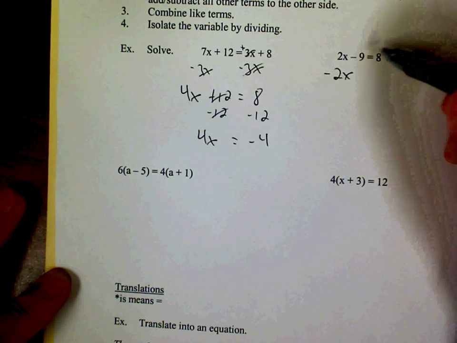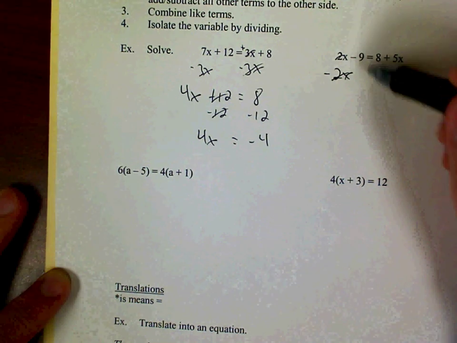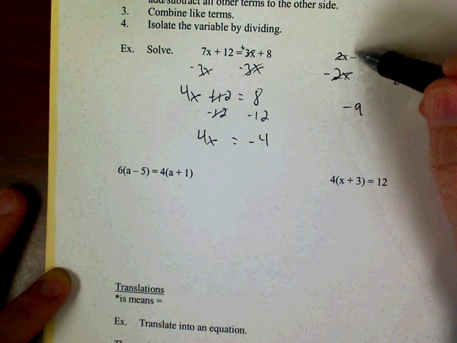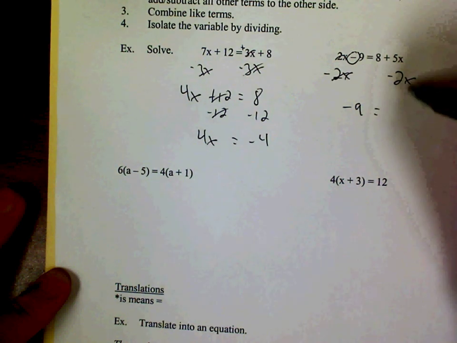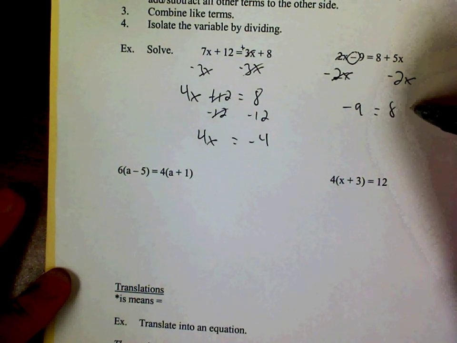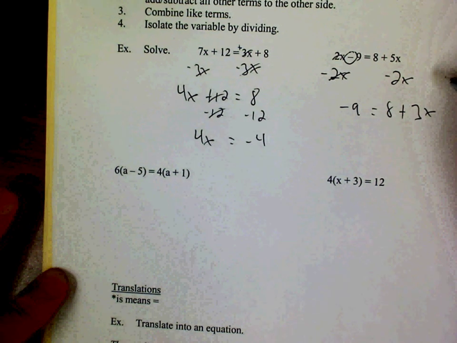And what you do to one side, do to the other. These become 0, leaving the negative 9. Don't forget that minus sign in front of the 9. It stays with it. And then over here we have the 8, and then 5x minus 2x is a positive 3x. We got x over here.